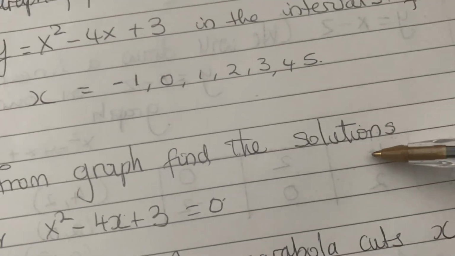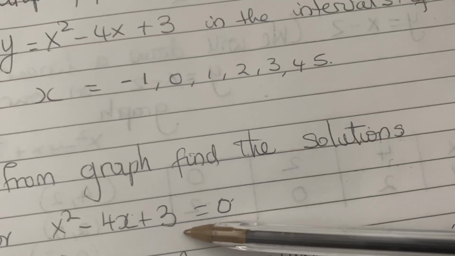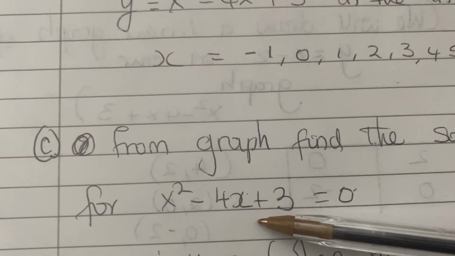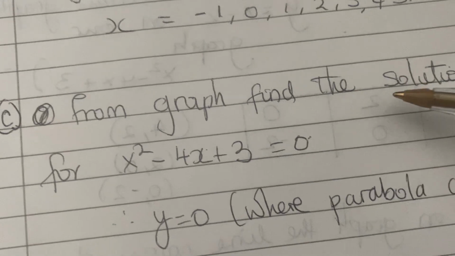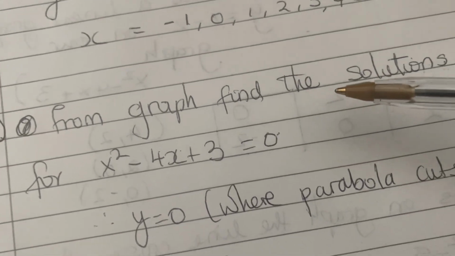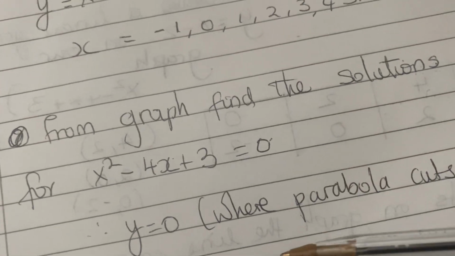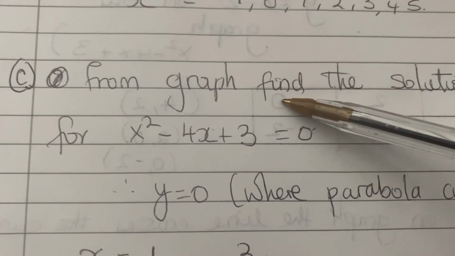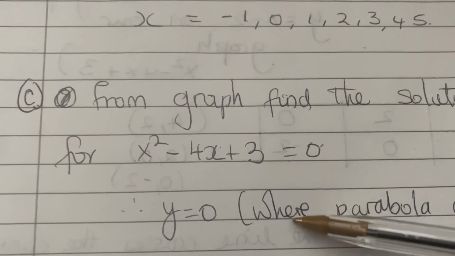Now from this graph, find the solution of x squared minus 4x plus 3 equals 0. You remember the quadratic equation, but here they're asking us to use the graph.